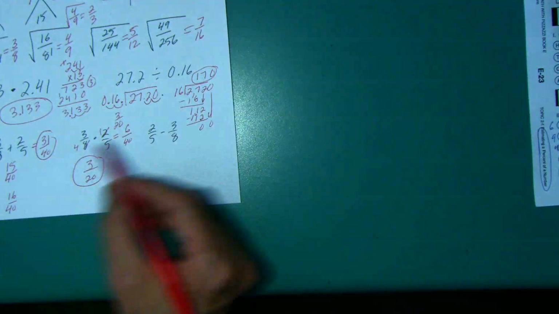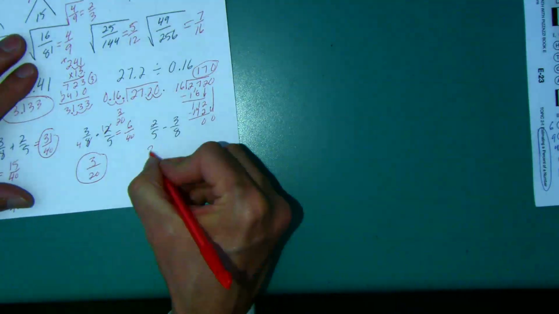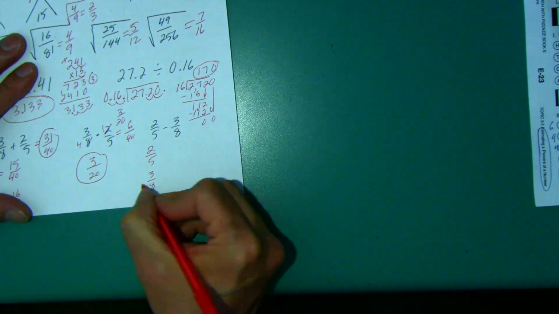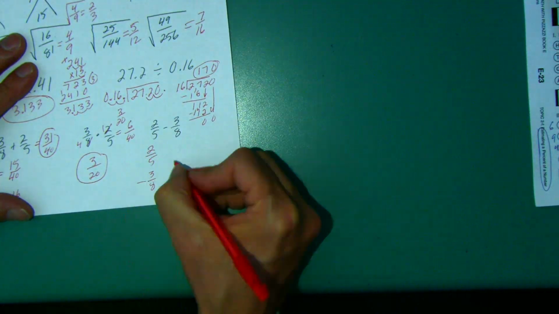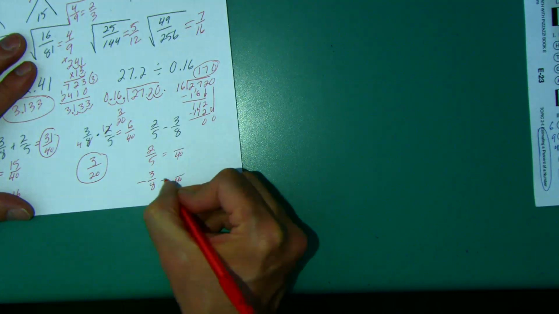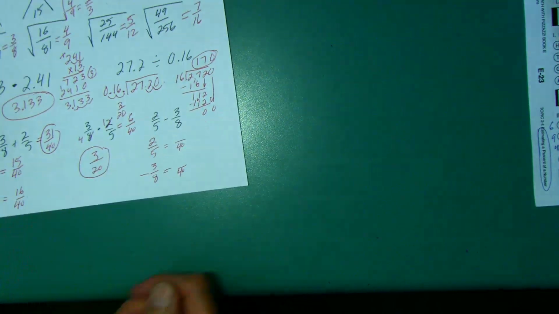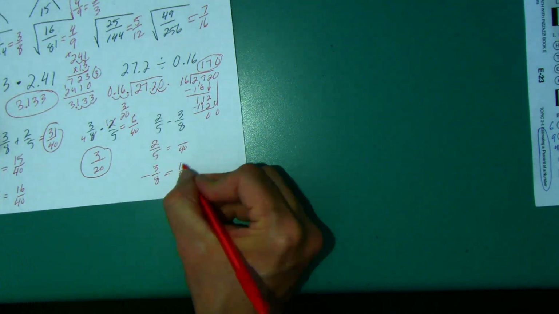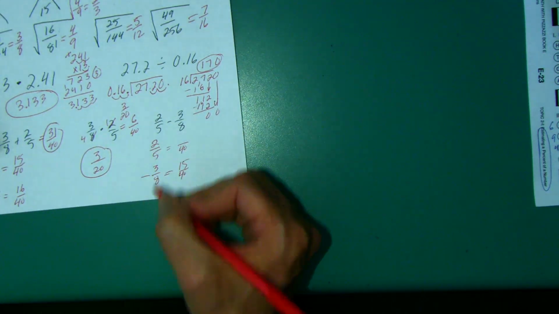Okay. Now, same idea for this problem as this problem. I need common denominators. 2 fifths and 3 eighths. Now, we already found out what those are in 40ths, so we already did the work ahead of time. 3 eighths is 15 40ths. Why? Because 8 times 5 is 40, 3 times 5 is 15. Multiplied by the same number on the top and bottom.